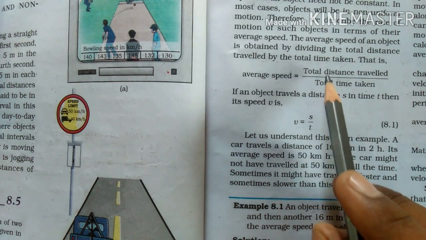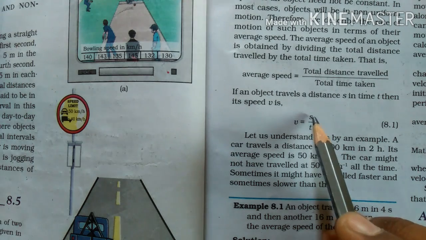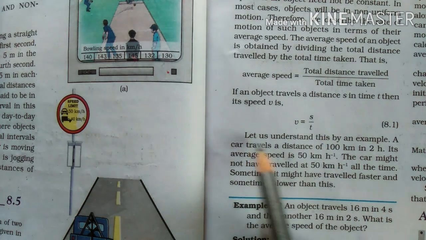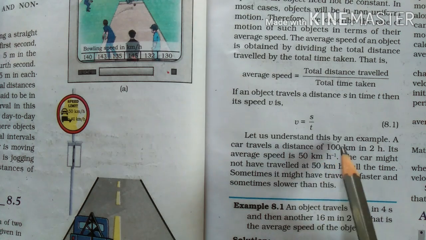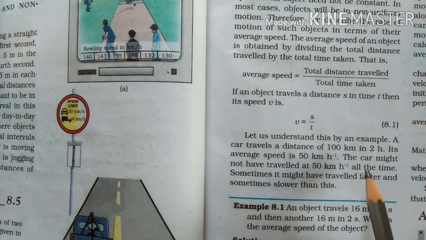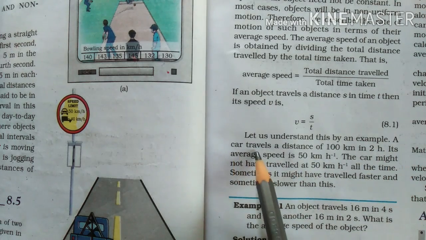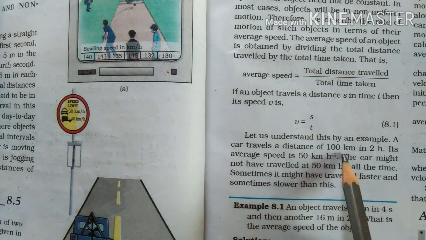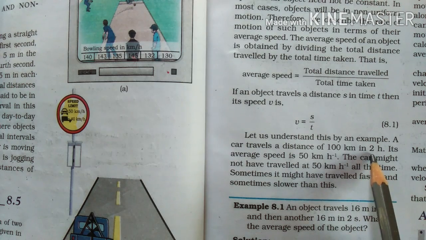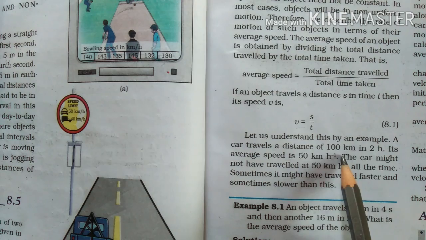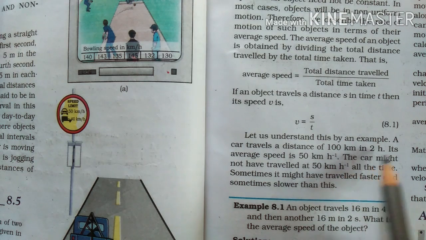Average speed v equals total distance traveled, that is s, upon time taken t. Let us understand this by an example. One example is that a car travels a distance of 100 km in 2 hours.